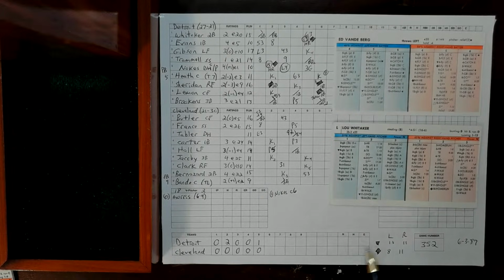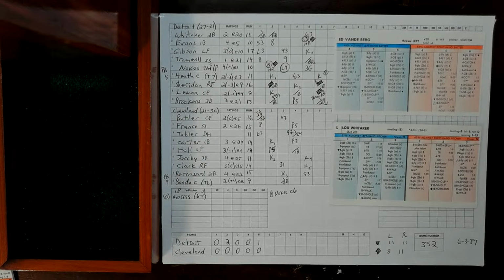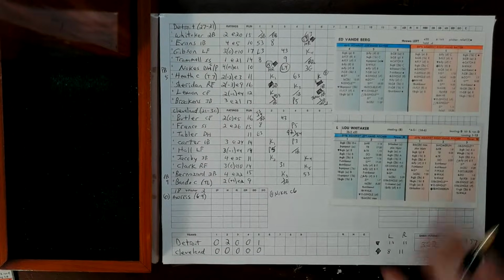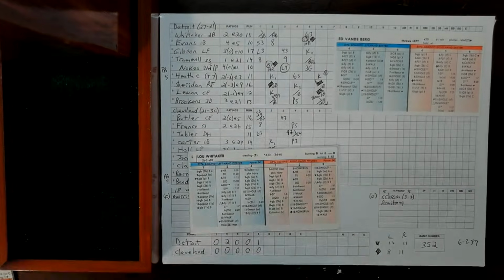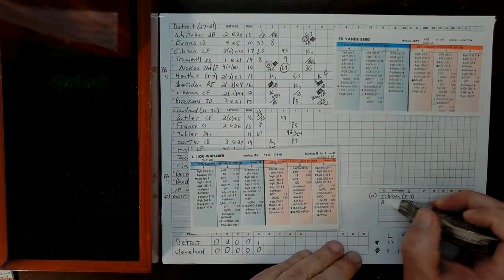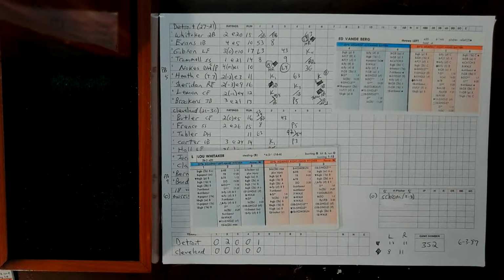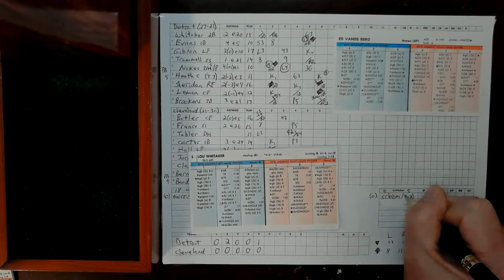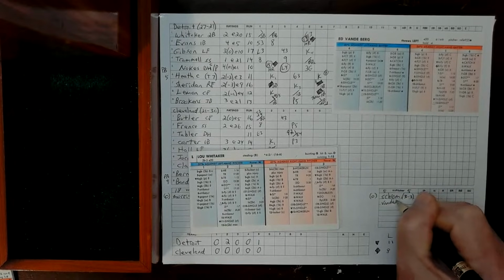So Lou Whitaker is up. The infield is in because the runner's at third with 1 out. So Whitaker facing Vandenberg. And so I got to fix this. I put the wrong guy in there prematurely, obviously. So I need to fix this before we get started. It is going to be Ed Vandenberg, the left-hander.